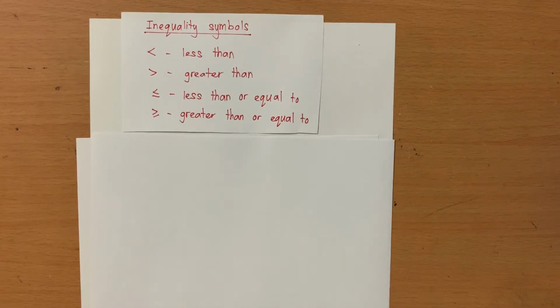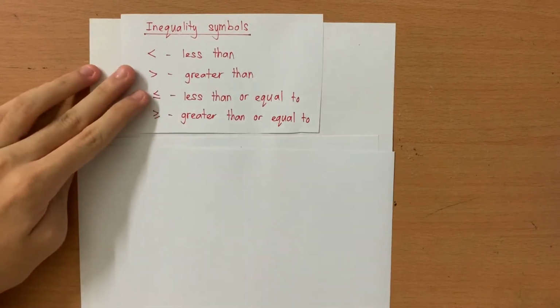An equation has an equal sign, and an inequality has one of these four signs: less than, greater than, less than or equal to, or greater than or equal to. Today, for this video specifically, we are going to talk about quadratic inequalities. So let's start off with a simple example here.